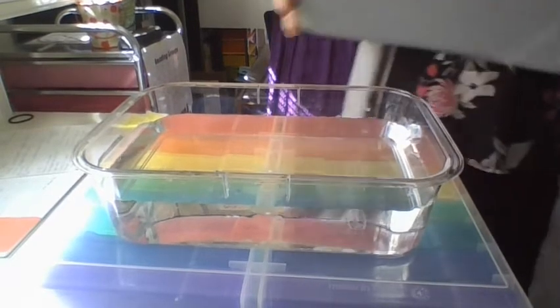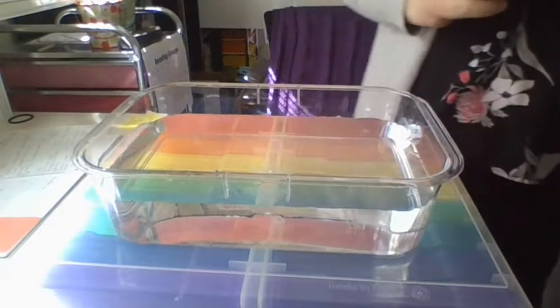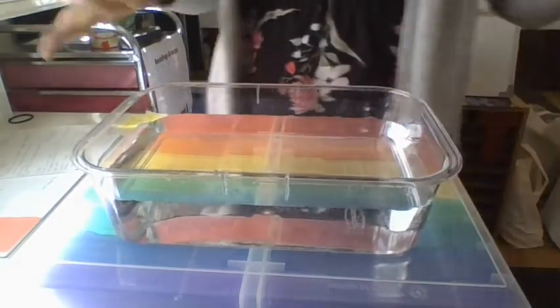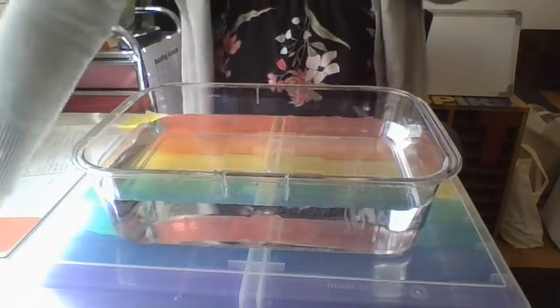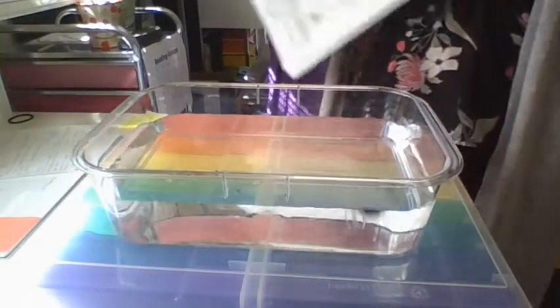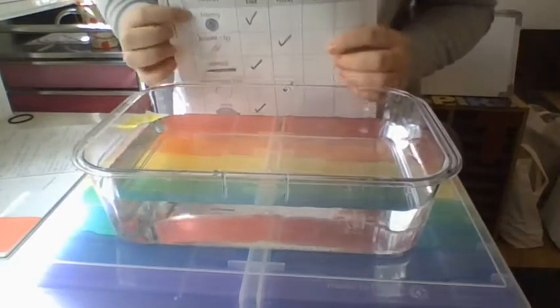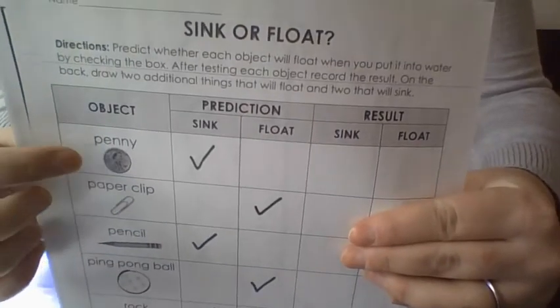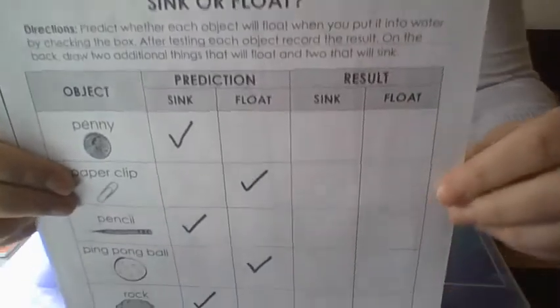Alright, so I've collected all my objects and I put them in this container here. And we're going to start at the top of the list and test out if the object sinks or floats. And it's your job, as you're watching this video, to mark your paper. We're going to start at penny and go down the list.